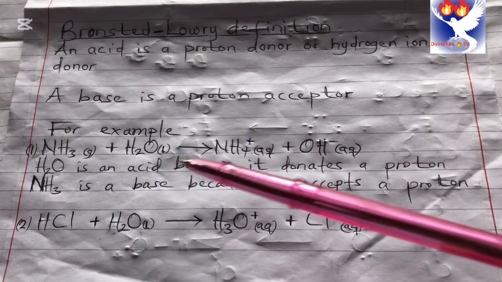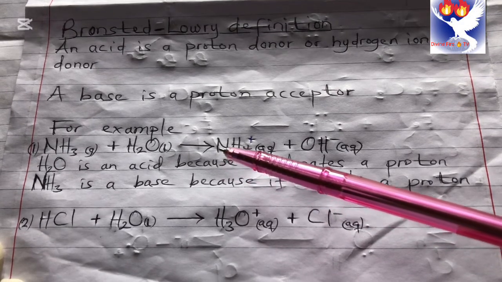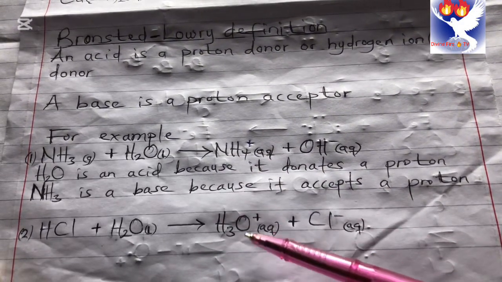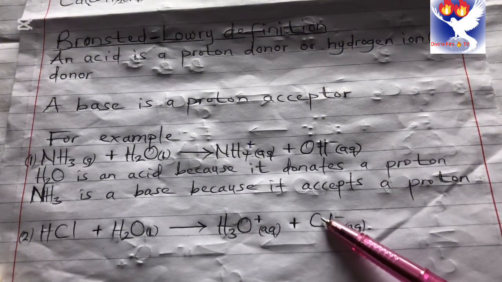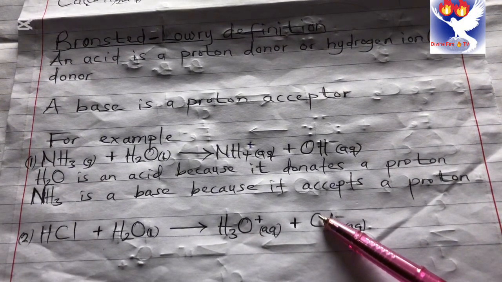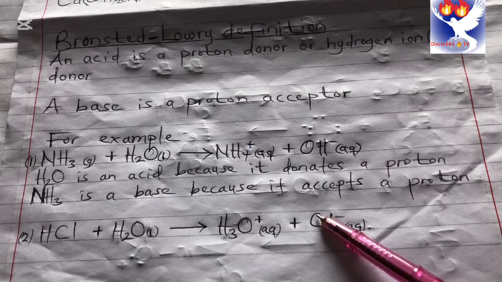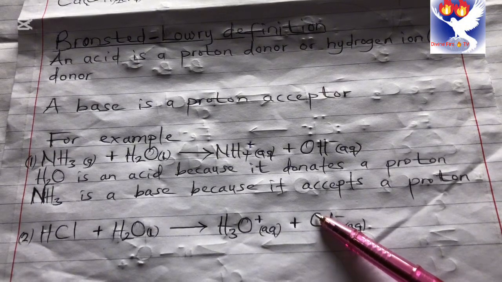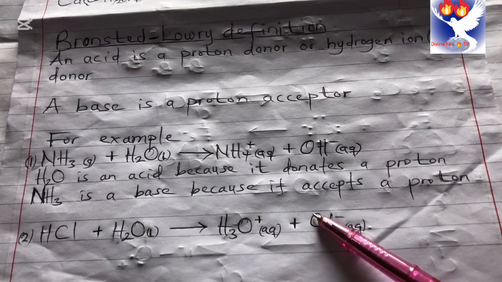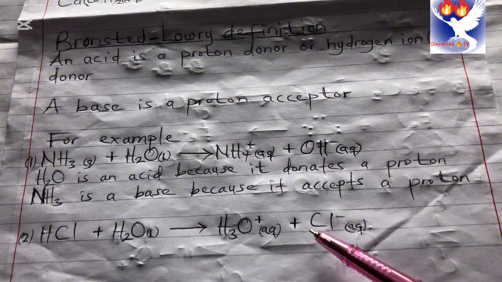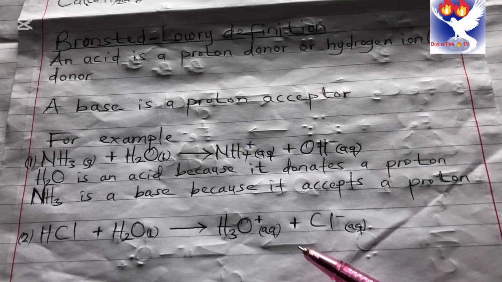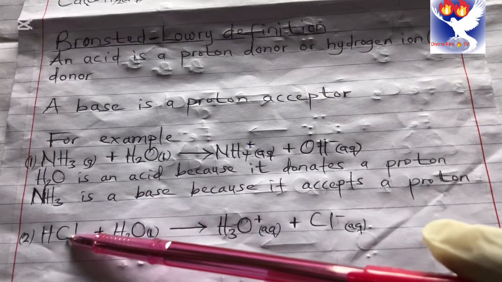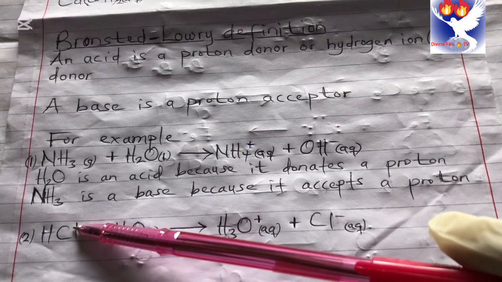Let's look at the next reaction. Hydrochloric acid reacts with water to produce hydronium ion and chloride ion. HCl is an acid because it donates a proton.